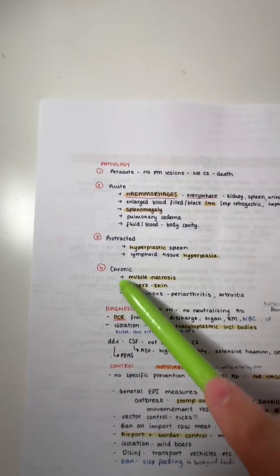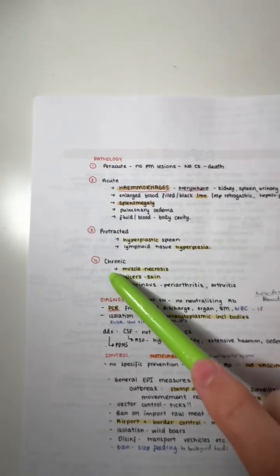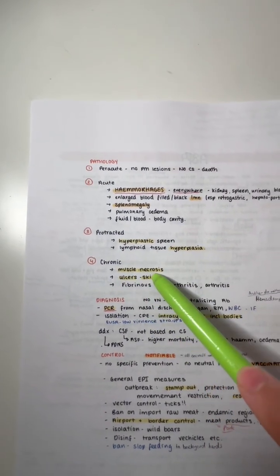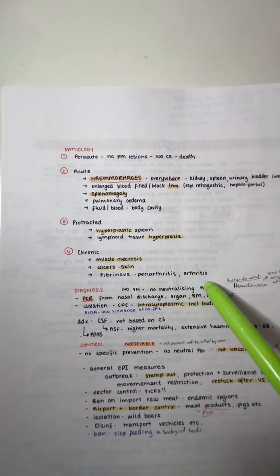In the chronic phase, we can see skin necrosis, ulcers, muscle necrosis and ulcers on the skin. And arthritis is very common.